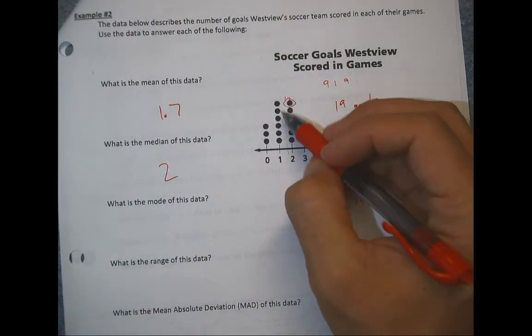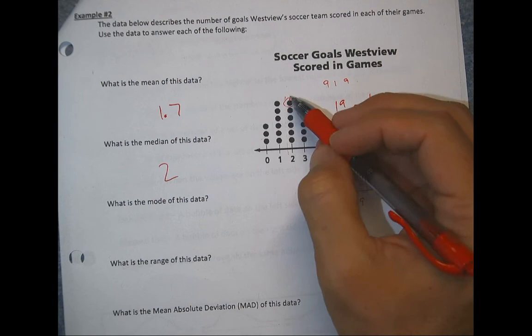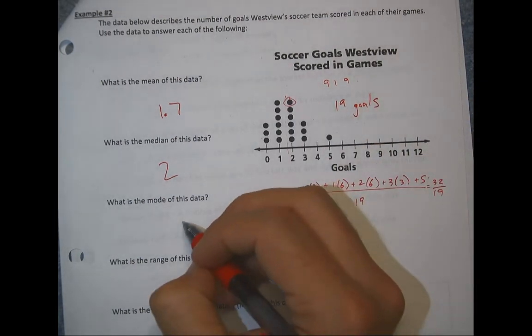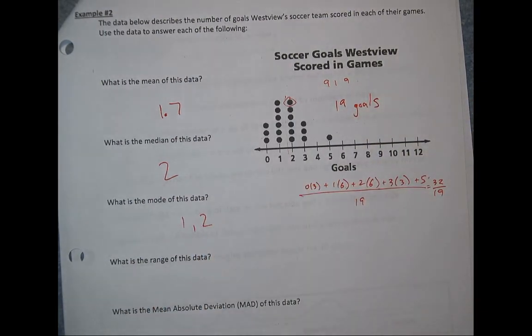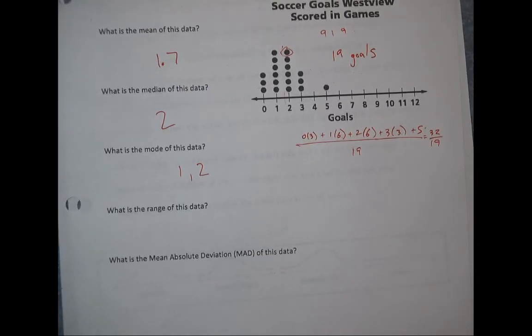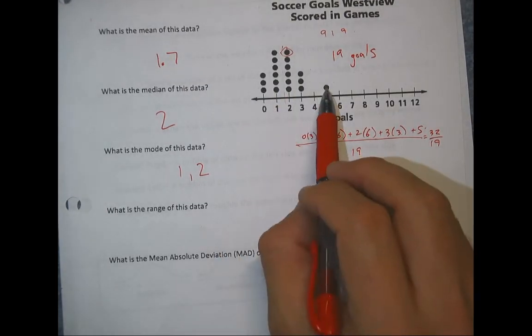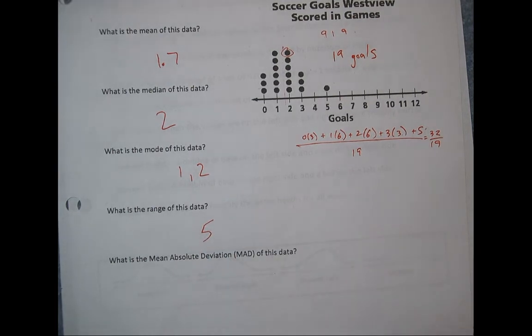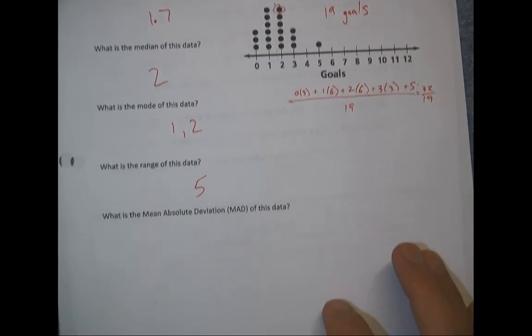What's the mode? There are 2 modes here. 1 and 2 goals. Both show up 6 times. So you can have 2 modes. It's 1 and 2. There's a tie. What's the range? Going from the smallest to the biggest, from 0 to 5. That's 5. And now let's go ahead and do our mean absolute deviation.